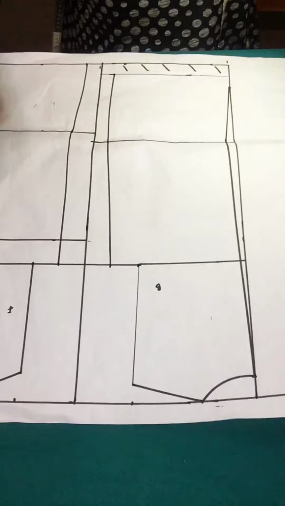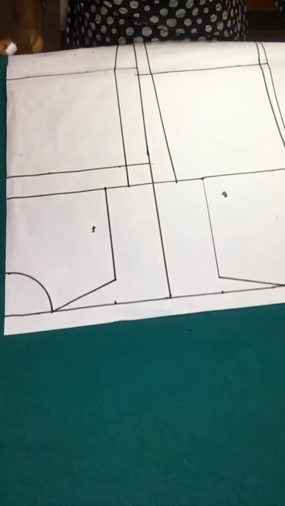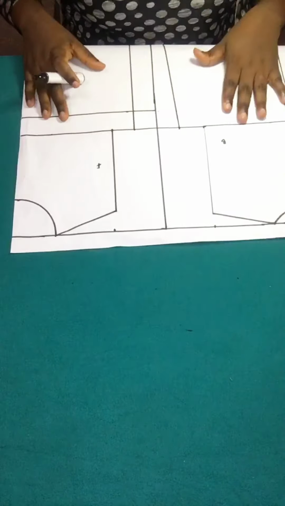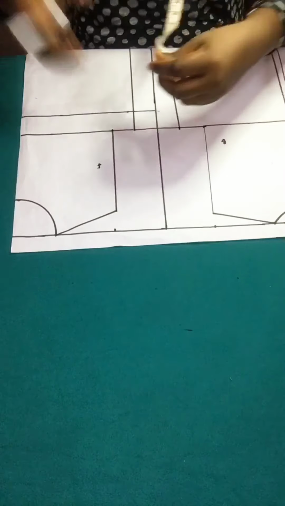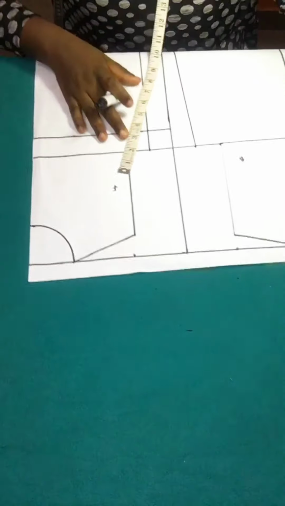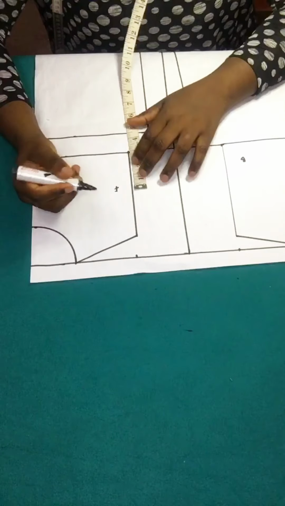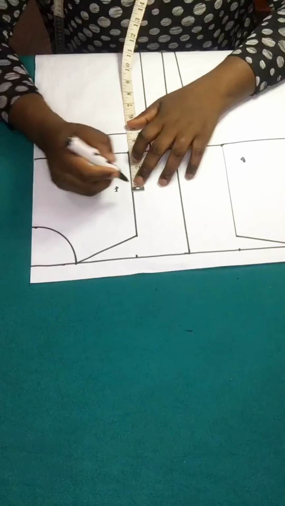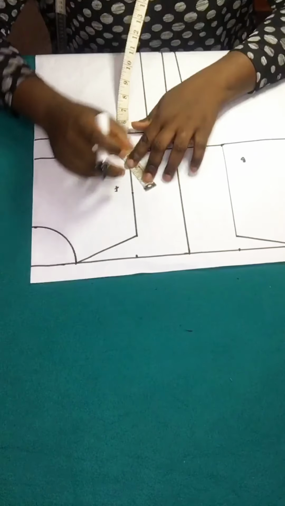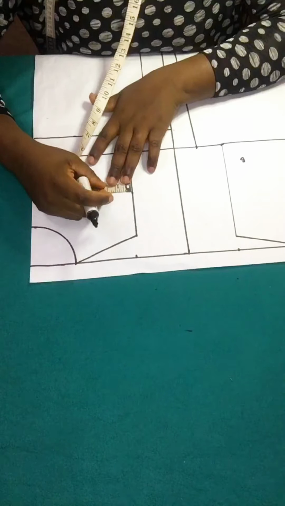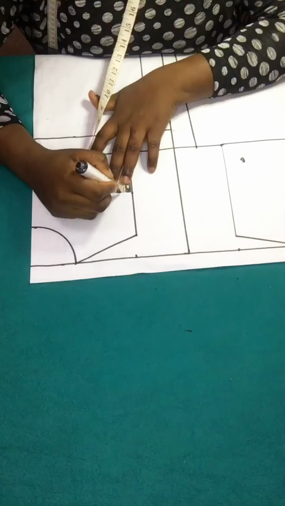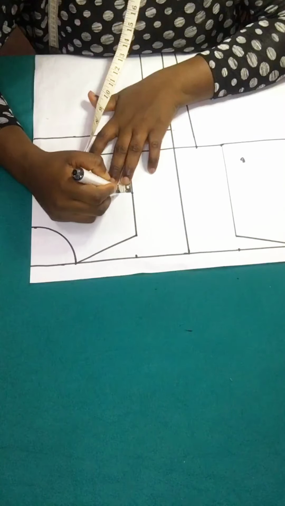So the next thing we are going to do now is to take our armhole measurement. In order to insert our armhole, we'll come to the front and measure 3 inches up, and mark 0.75 inch inwards.